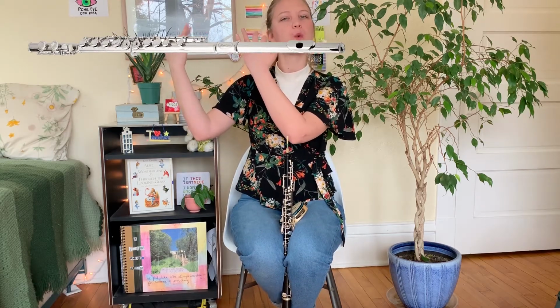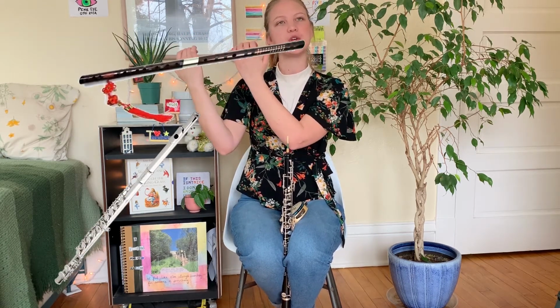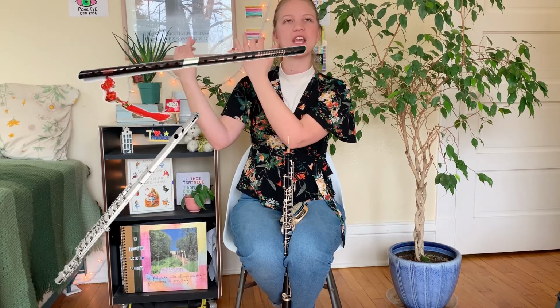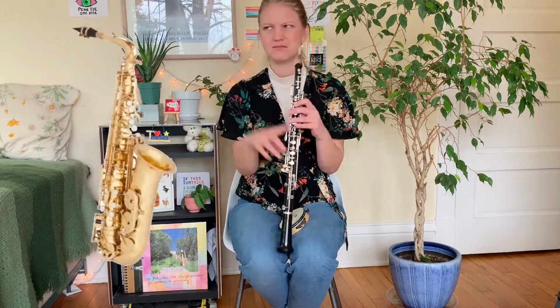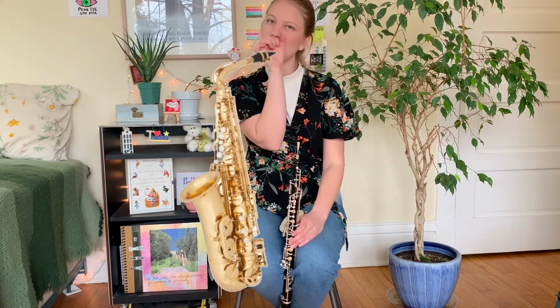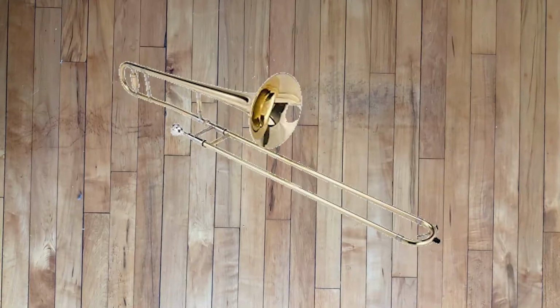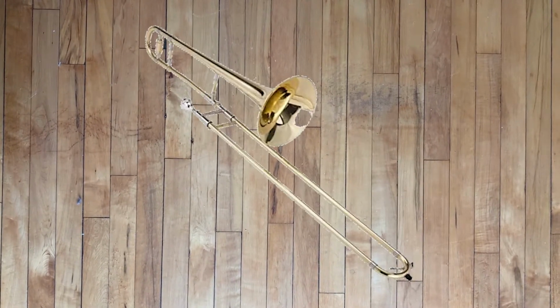This is a flute. You put your air into it, you hold the keys down, and it makes different sounds as the air goes down it. Just like the oboe. The flute is a woodwind too. What is that? Saxophone. You blow into that. Another brass instrument that you blow in, this is a trombone.